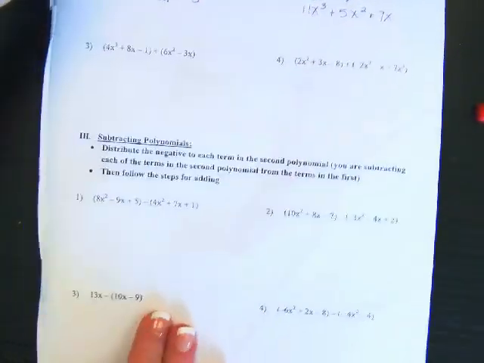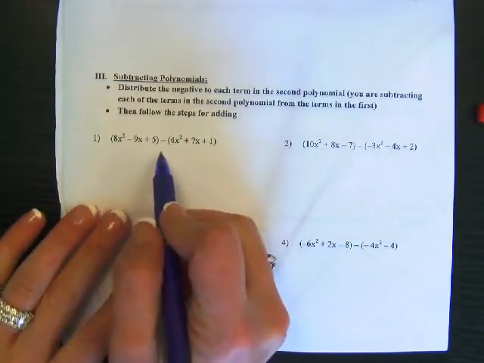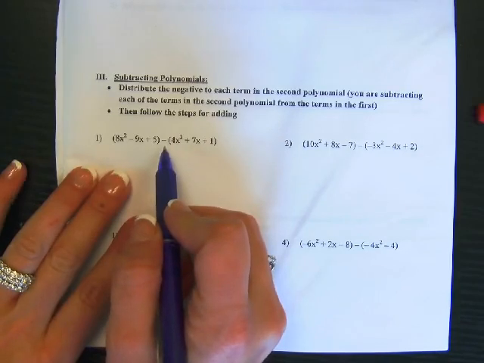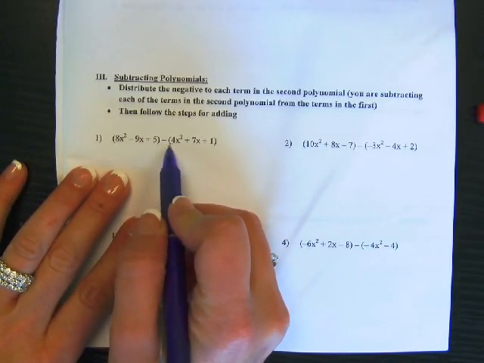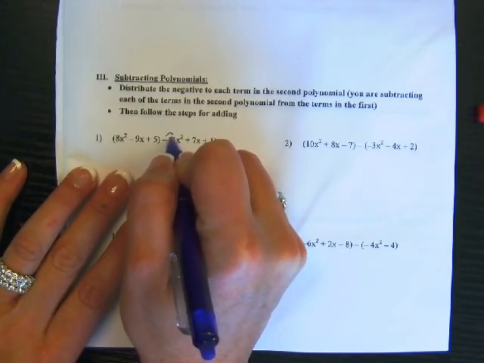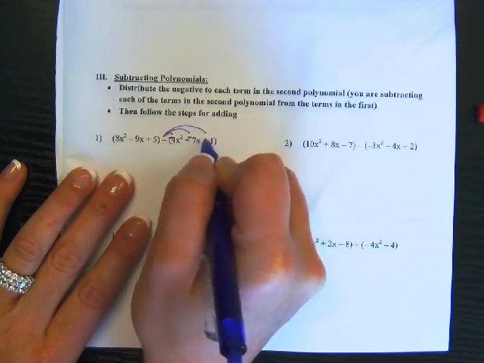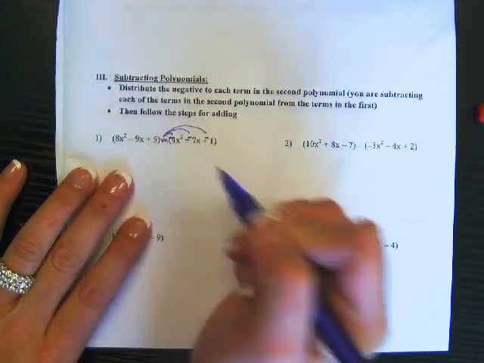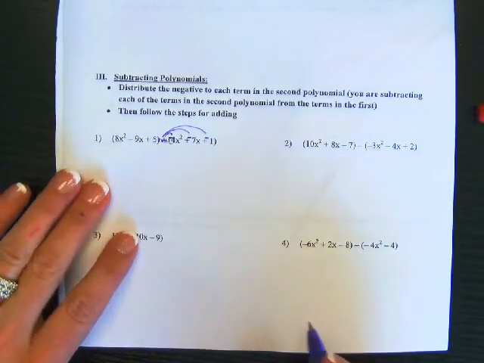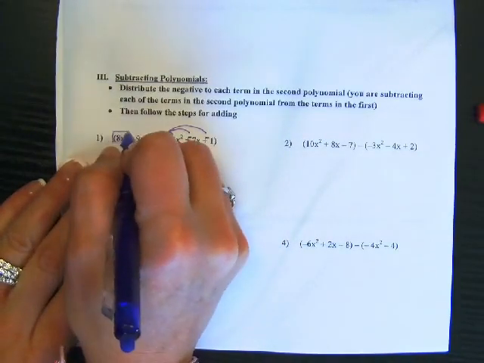Now we're going to level up to subtracting, which is not so simple at first, but then gets easier. When you're subtracting polynomials, the first thing you have to do is distribute your negative. So this negative is in front of the parentheses, which means it's kind of like a mailman. It has to deliver a negative to every single term inside the parentheses. And once that's done, it can go home. Okay, so then after you distribute your negative, you're doing the same thing as adding. You're just combining like terms.